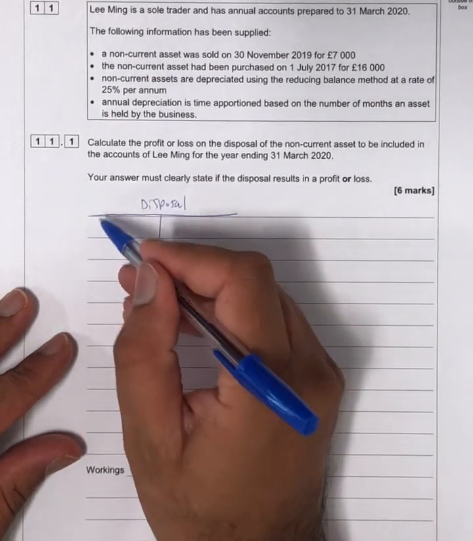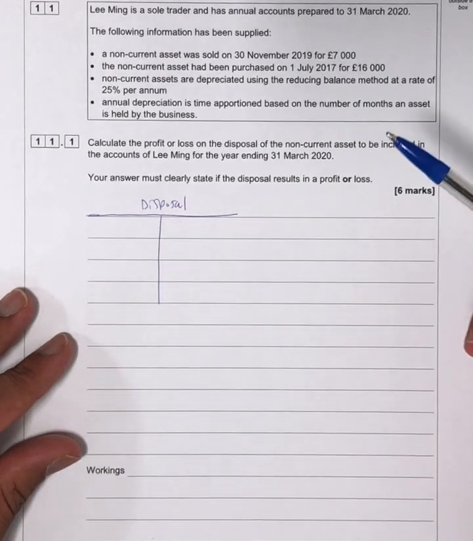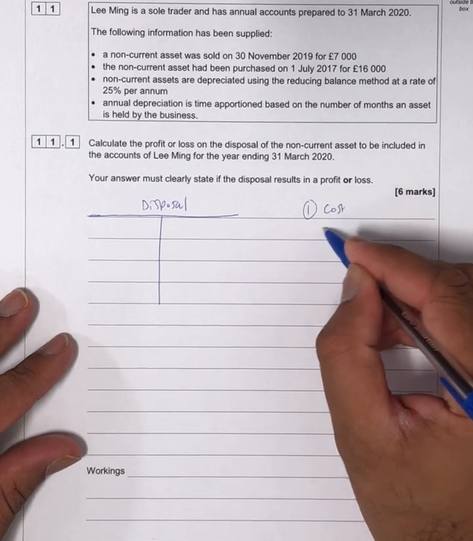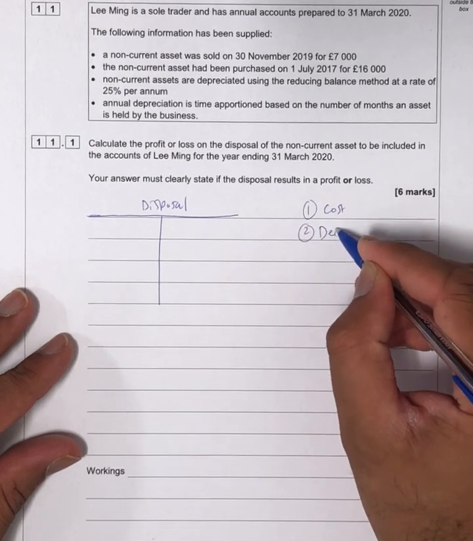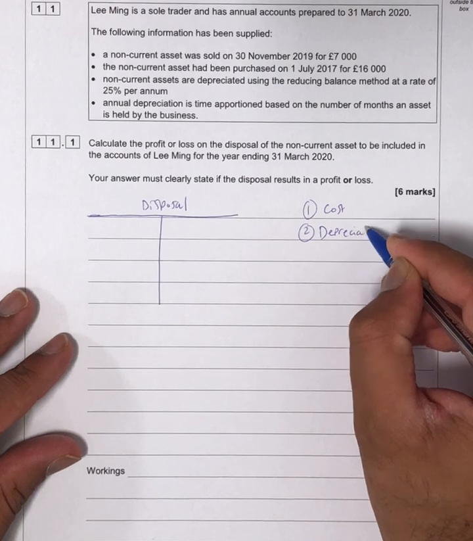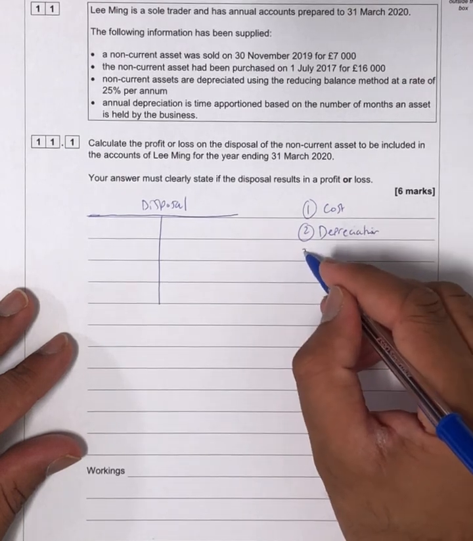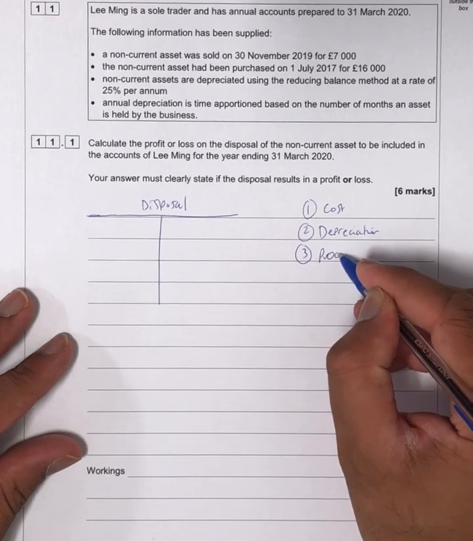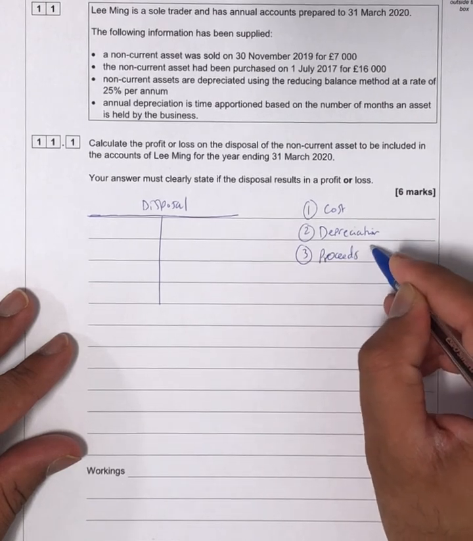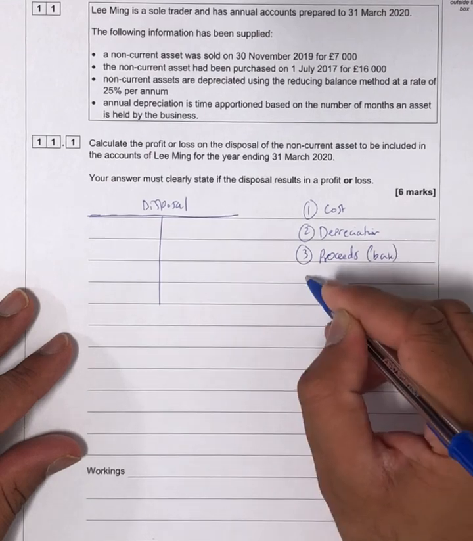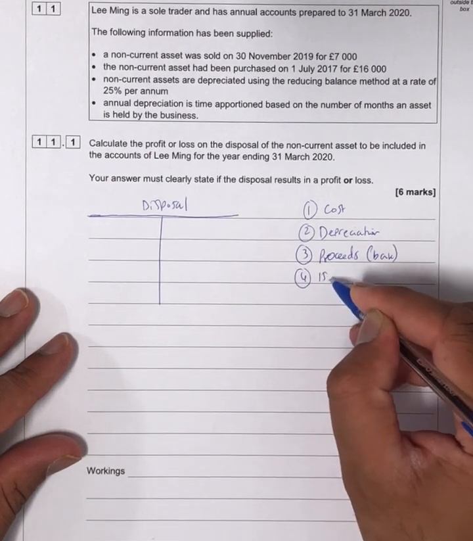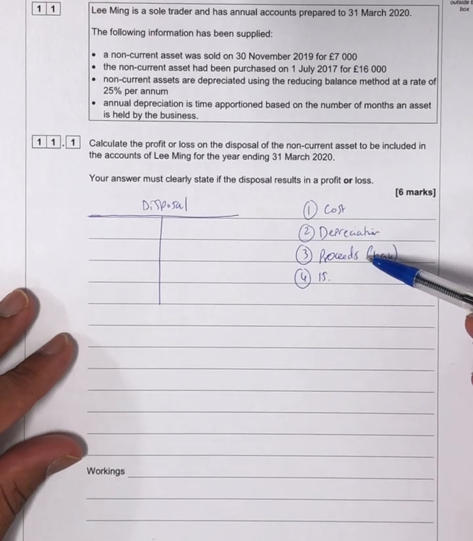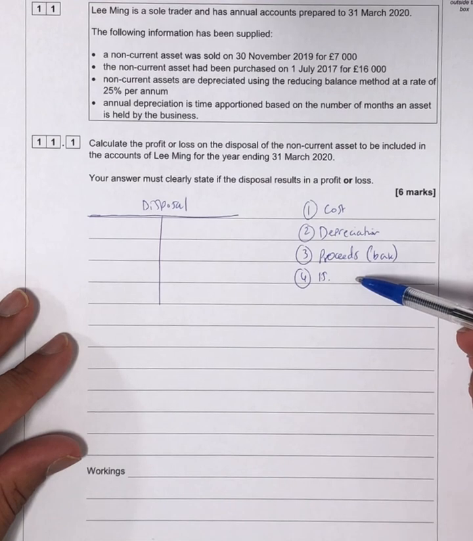Before we actually start disposal, there are 4 steps to disposal. Number 1 is put the cost into the disposal account. Number 2 is put the depreciation into the T account. Step 3 is show the proceeds, meaning bank. And step 4 is you balance it off, and that goes to the income statement. So there are 4 steps: move the cost, move the depreciation, show the proceeds, how much you sold it for, and balance it off.